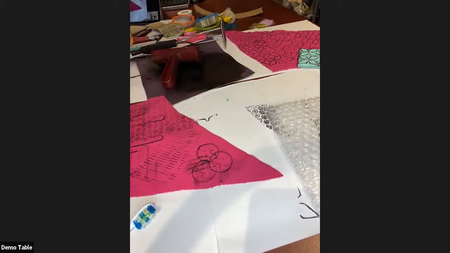And yeah, if you're into digital art at all, these are great. You can scan them onto your computer and manipulate them through Photoshop or other kinds of software to create really interesting digital patterns as well.